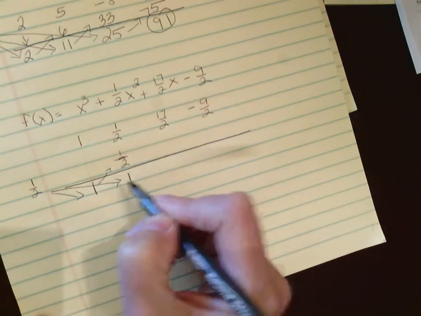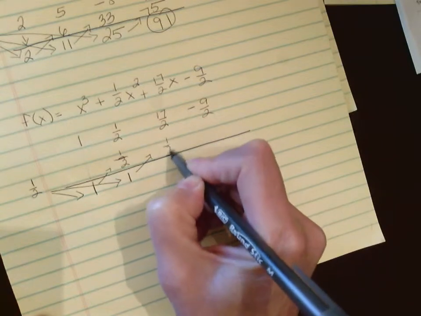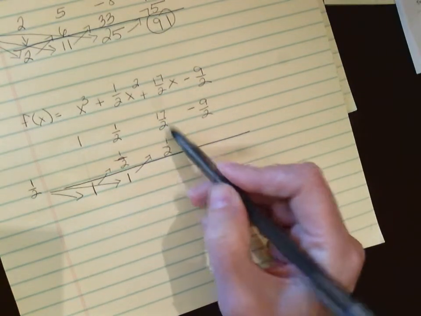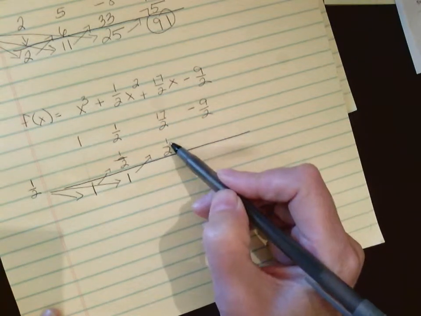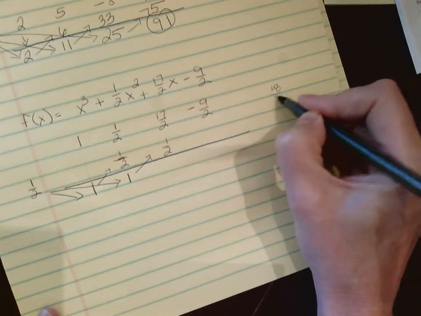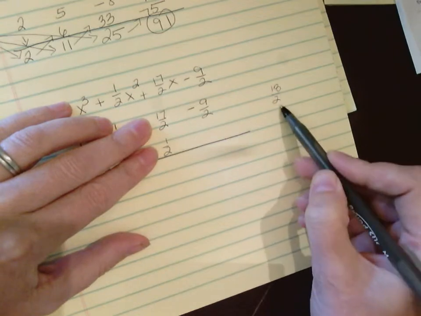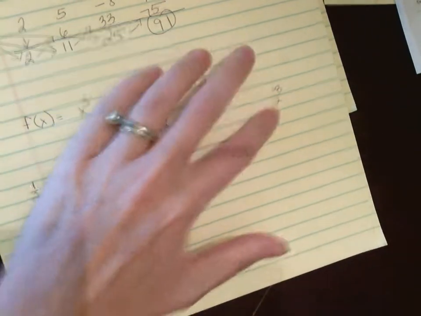Multiply again. 1/2 times 1 gives me 1/2. When I add these together, 1/2 and 17 halves gives me 18 halves. And when you reduce, 18 halves is just the same thing as saying 9, right? Because 18 over 2 reduces to 9.